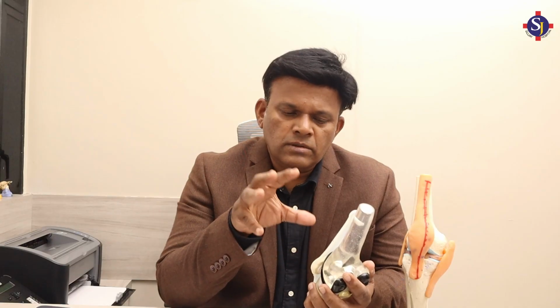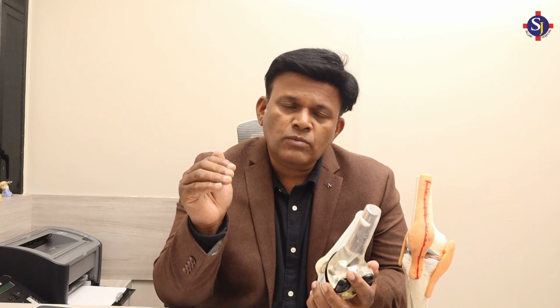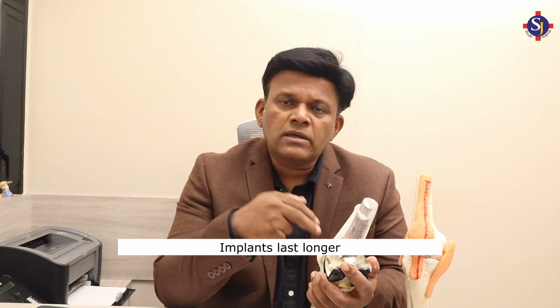The main advantage is that since the cuts are precise, the implant will last longer, more than 35-40 years. And since it is precise and in good alignment, the post-op pain is lesser and the post-op movement is also better. So all in all, it just exponentially improves your knee replacement surgery.